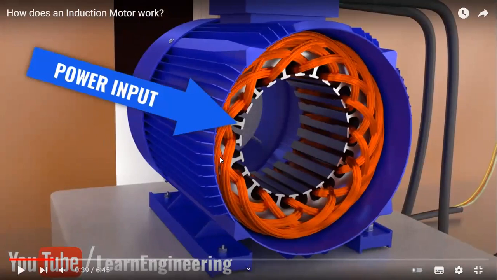You can clearly see on the screen that in the stator of the induction motor there is a three-coil winding, because this is a three-phase induction motor. We supply a three-phase 420 volt supply to this induction motor stator.